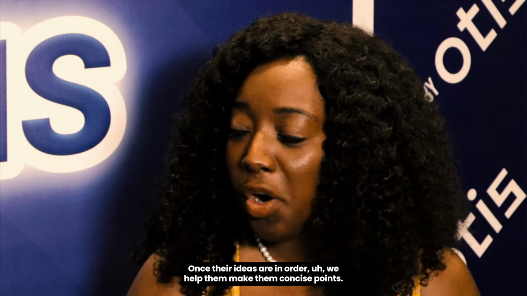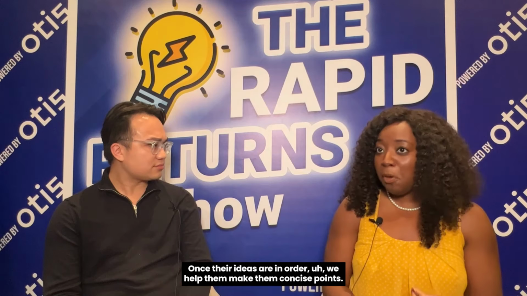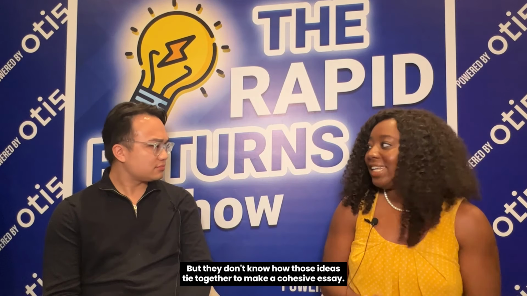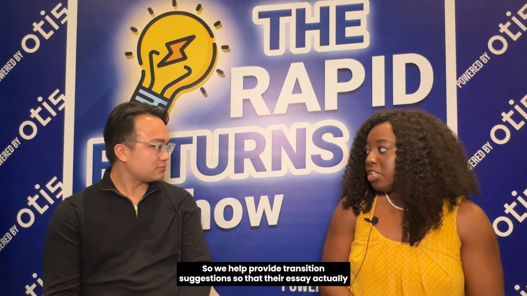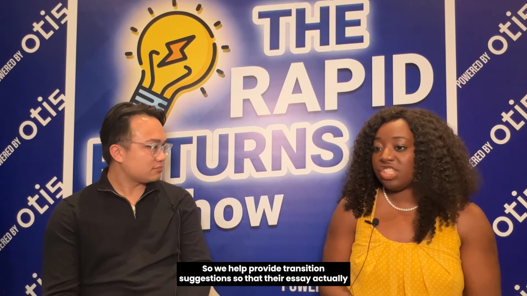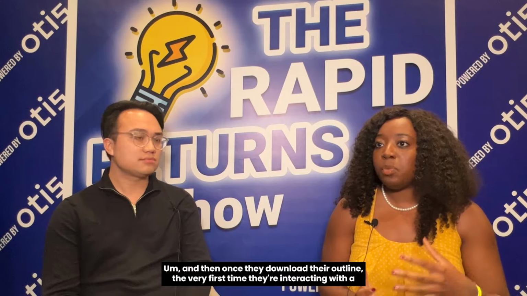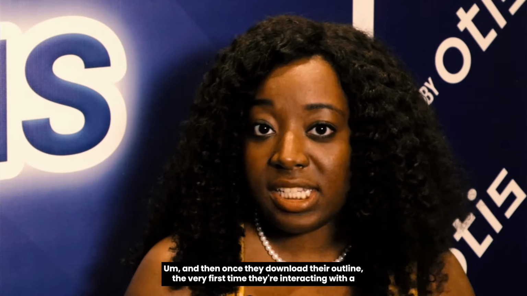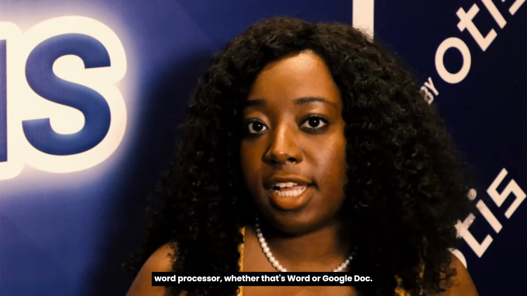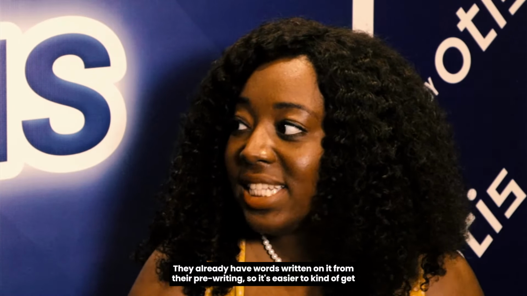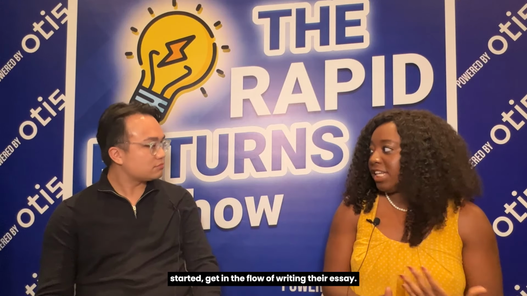Once their ideas are in order, we help them make them concise points. And then there's suggestions for transition words between their main points, because oftentimes students may have really great ideas, but they don't know how those ideas tie together to make a cohesive essay. So we help provide transition suggestions so that their essay actually flows from beginning, middle to end. And then once they download their outline, the very first time they're interacting with a word processor, whether that's Word or Google Docs, they already have words written on it from their pre-writing. So it's easier to kind of get started, get in the flow of writing their essay.